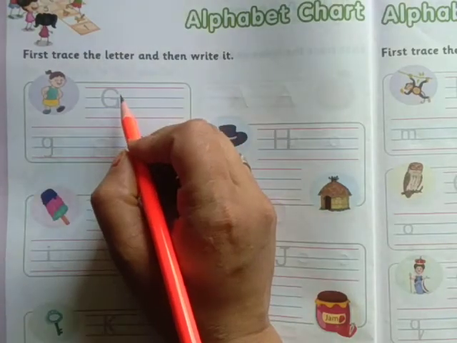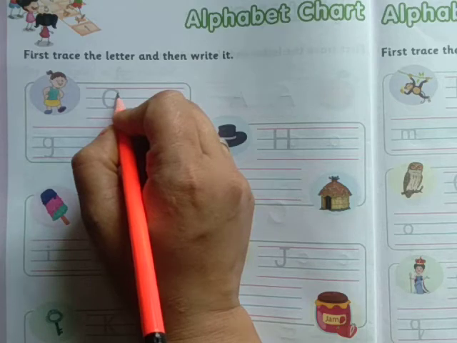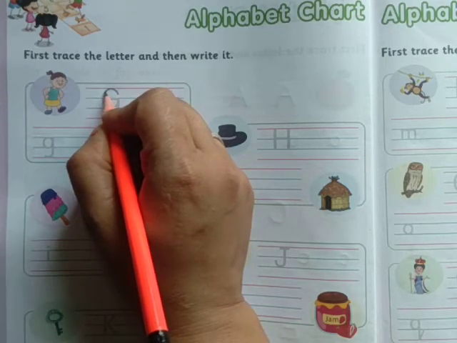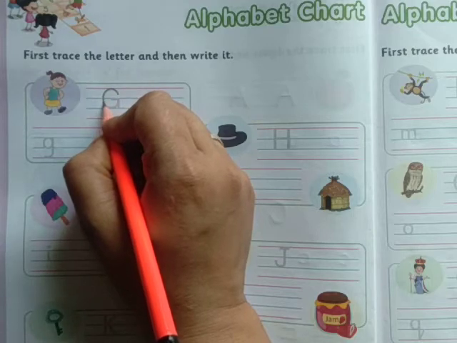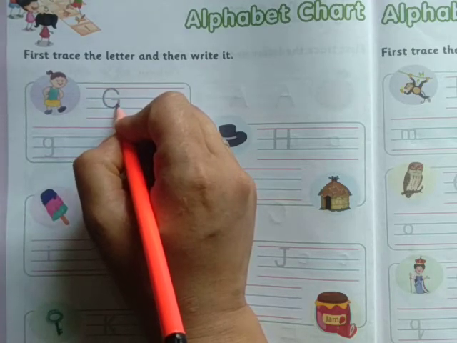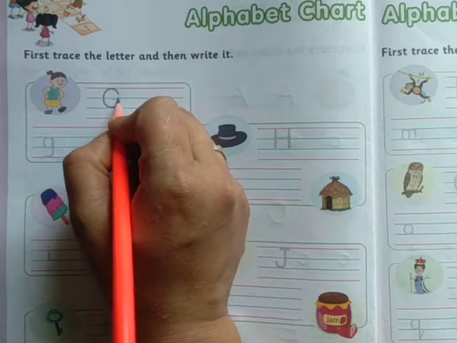For writing capital G, what you need to do? Draw a big left curve, like letter C, and after that go up to the second line and stop here.